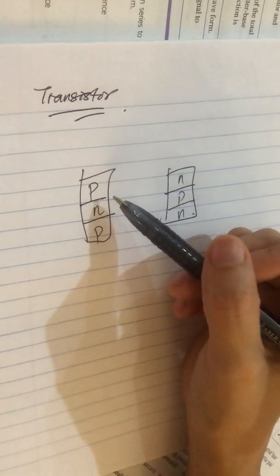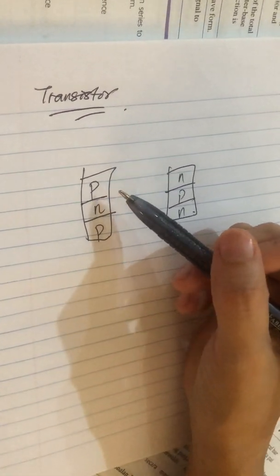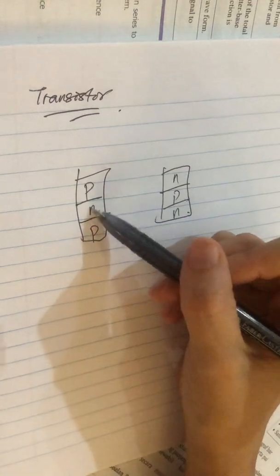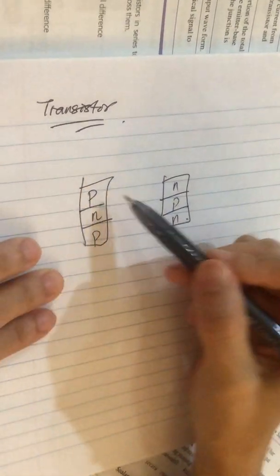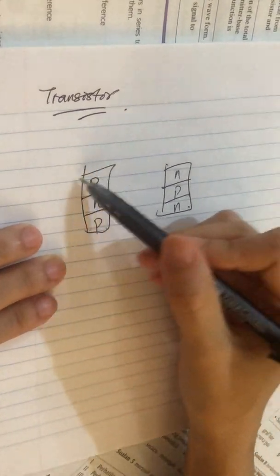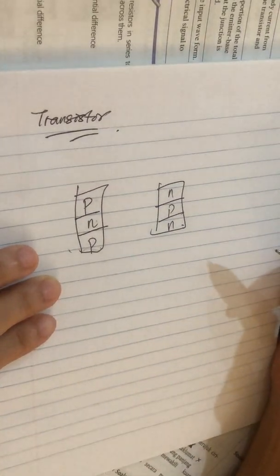So the major charge carrier for P-type semiconductor is the hole, and for N-type it will be extra electrons. So when you have PNP, you put it all together, this is what you call a transistor.